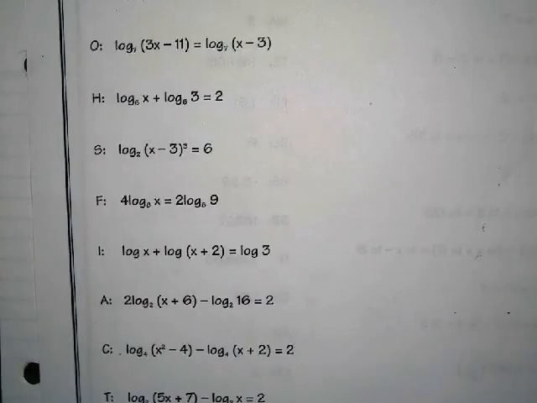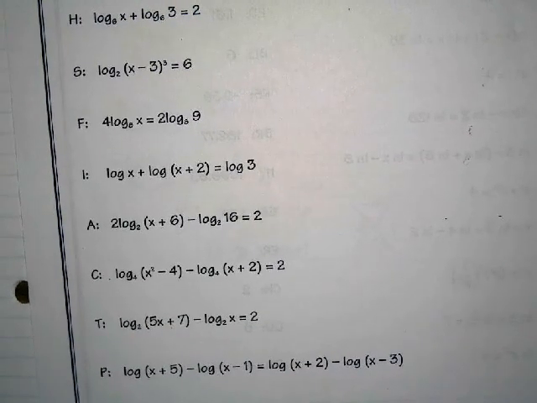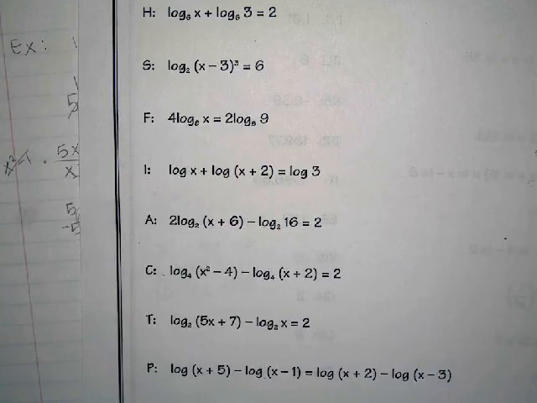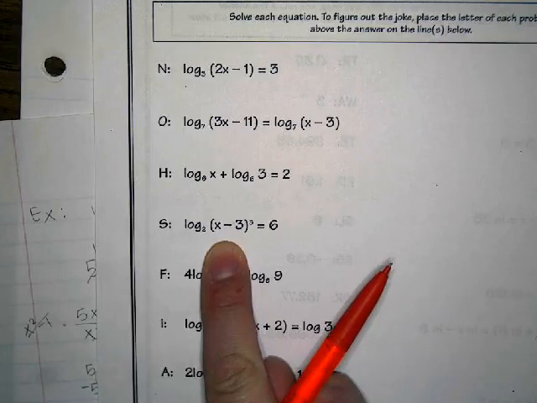Are there any other problems on the sheet you want me to find one similar to? What about on the back? On the other side, one like S? Okay. One like S. Let me see. I don't know if I have one that's a third.